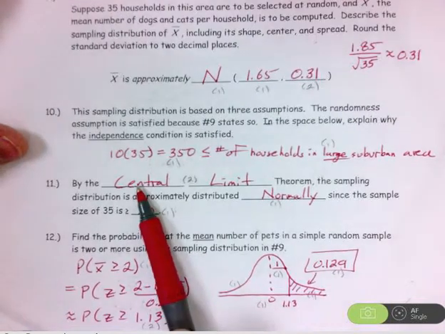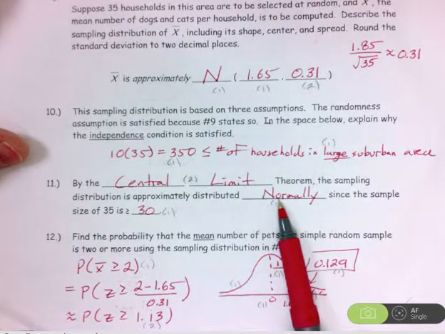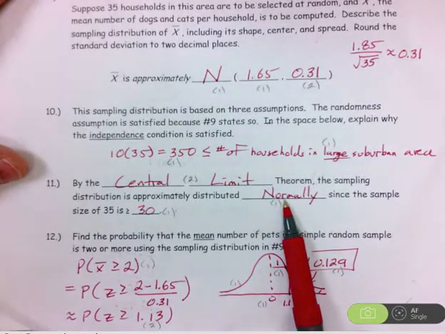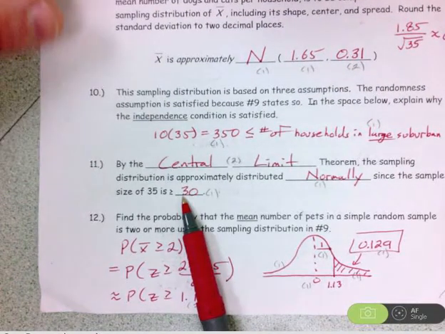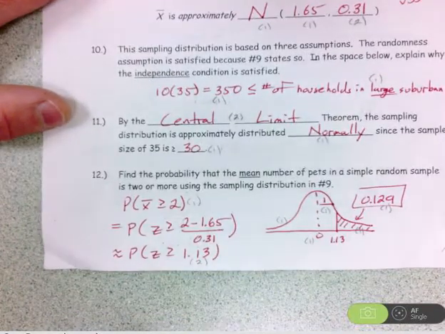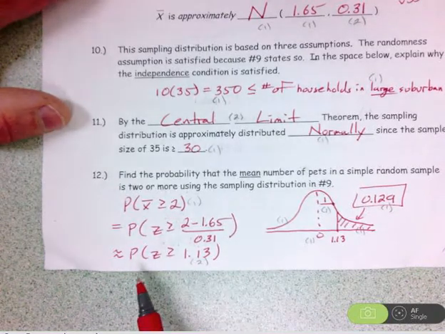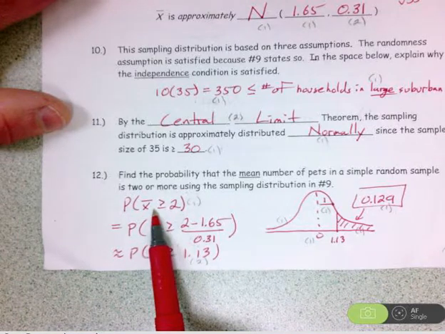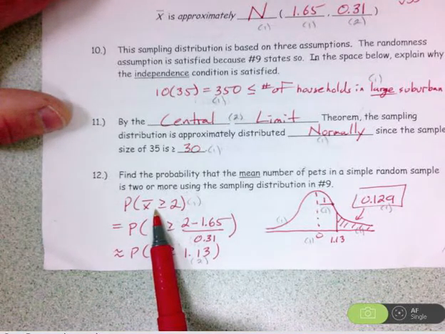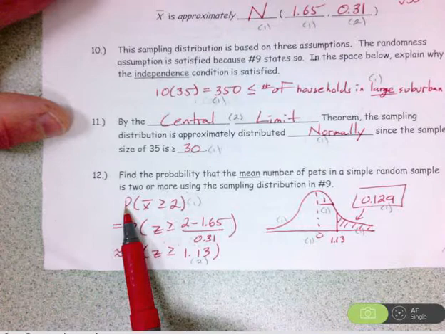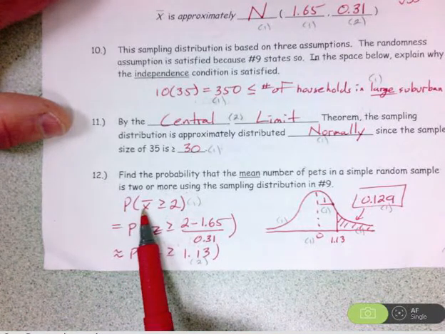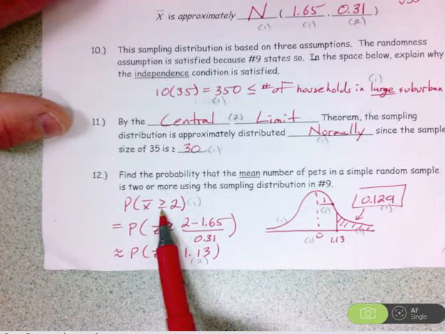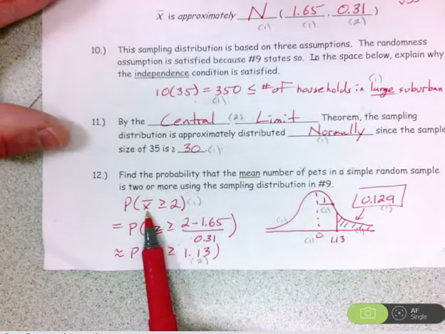And number 11 then, by the central limit theorem, the sampling distribution is approximately normal because the sample size is greater than or equal to 30. And then, like so many times we see, we're going to calculate a probability based on the normal density function. A number of people missed this one. A correct probability statement, this isn't about x. This is about x bar. So your probability statement had to be, what's the likelihood that the mean number of pets is greater than or equal to 2? So there has to be x bar, not just x.